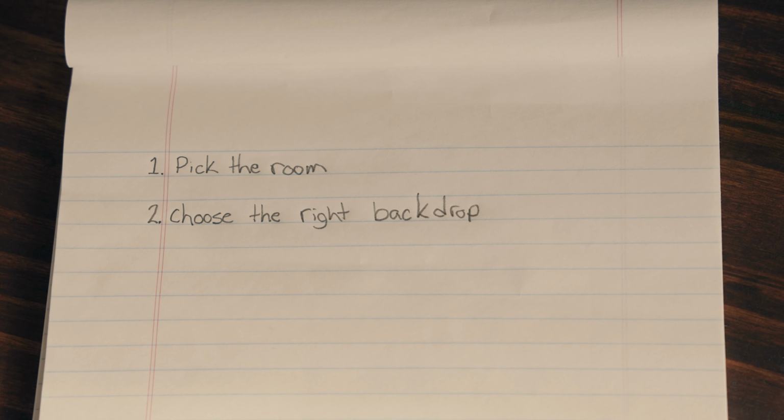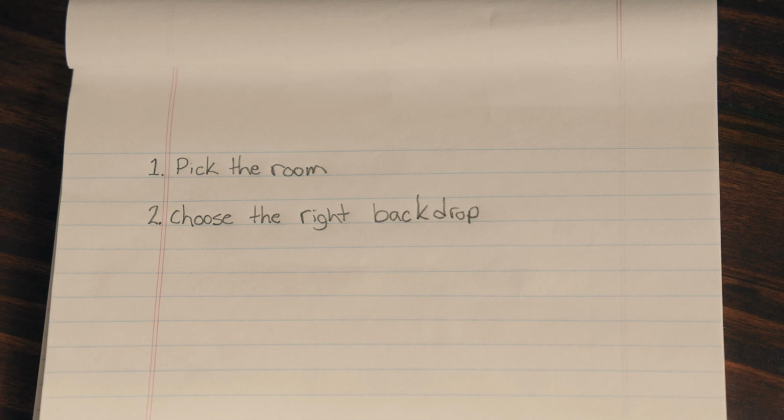Step 2. Choose the right backdrop. For this type of shot, you're going to want to pick a backdrop with very little shine. That way, your lights won't reflect off of it. Here, I'm using black fabric, but you can use construction paper or Savage backdrop rolls for a more premium option. Just make sure that the backdrop is big enough to cover enough space on the wall so you don't have chunks of wall showing in your frame.